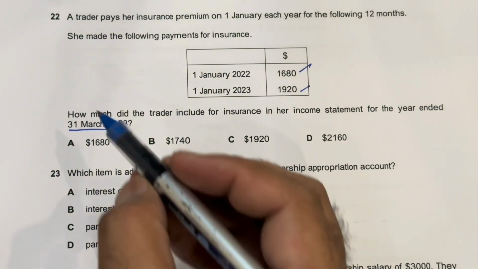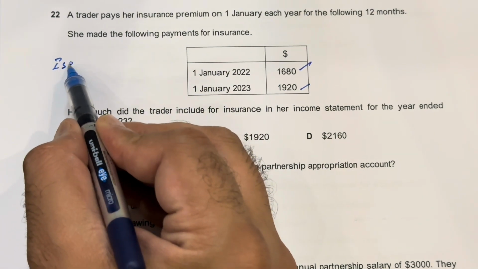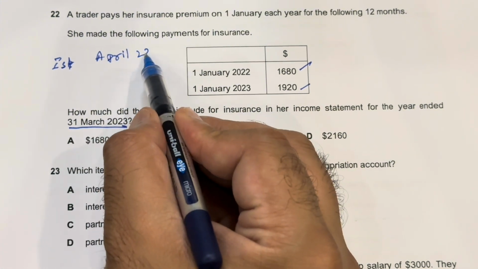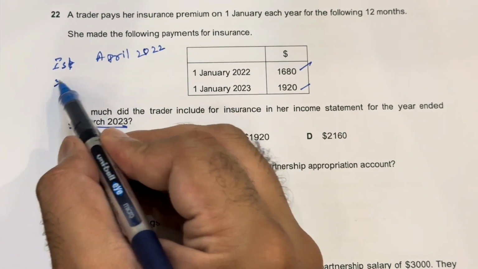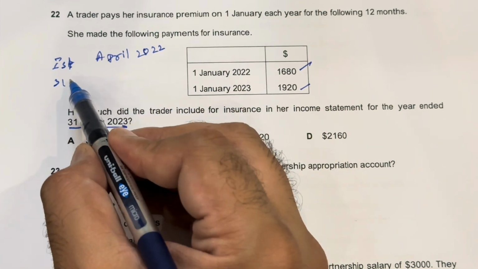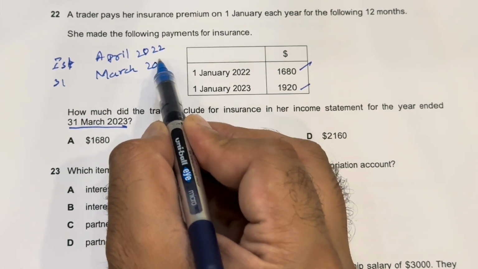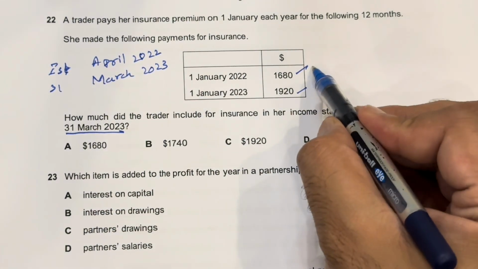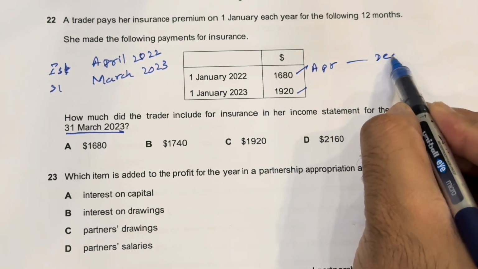So we have to calculate the insurance from 1st April 2022 till 31st March 2023. From April to December, there are 9 months.